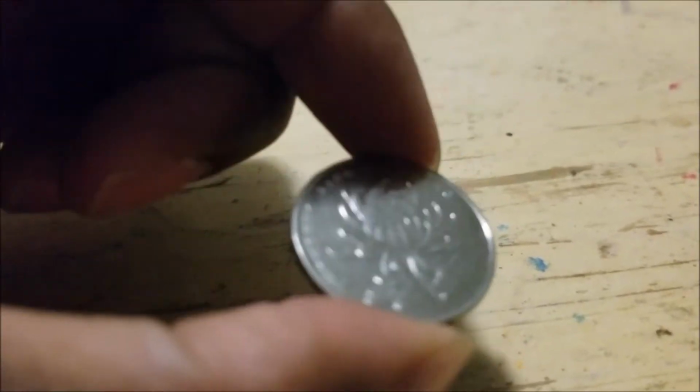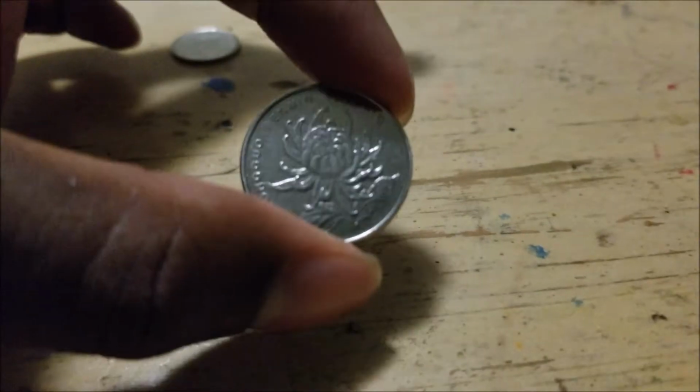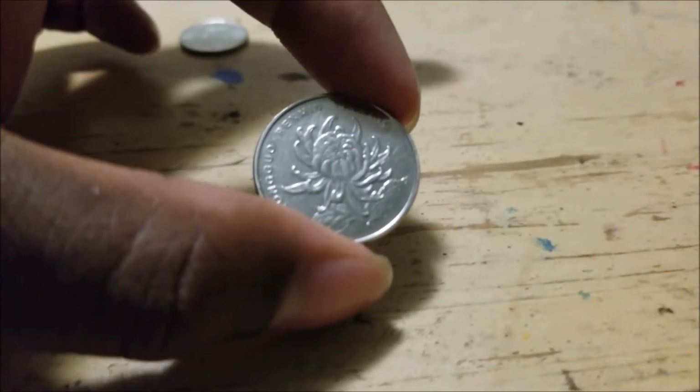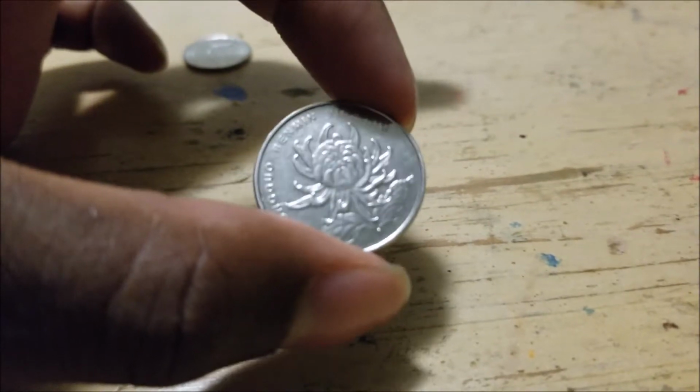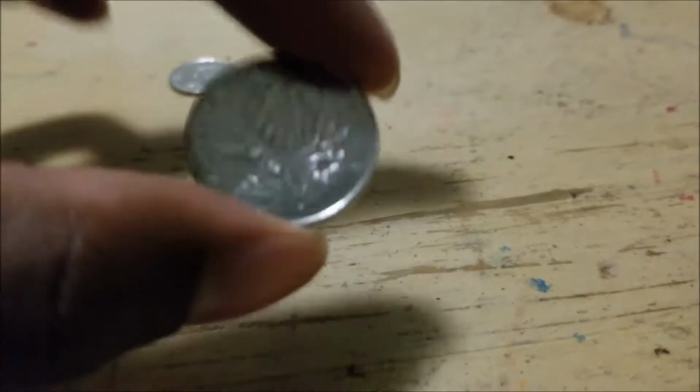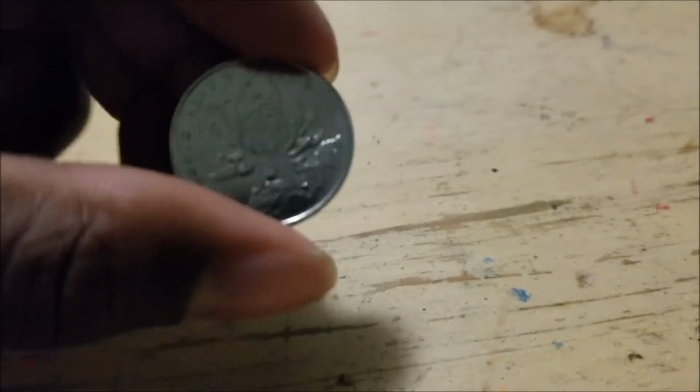And there's more. You take this here, Chinese yuan. On the back of here, this is a type of flower that's found a lot in China, known as the chrysanthemum. And the origin of the chrysanthemum is East Asia.